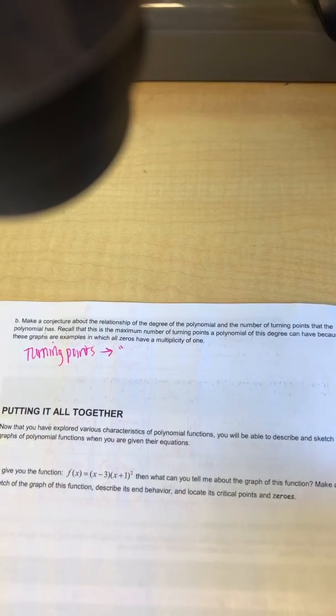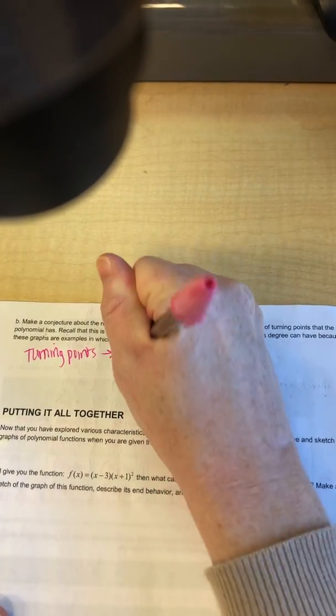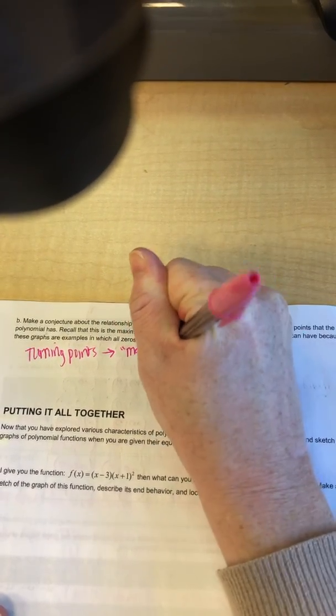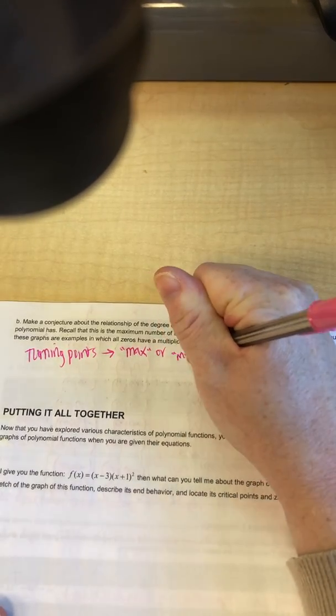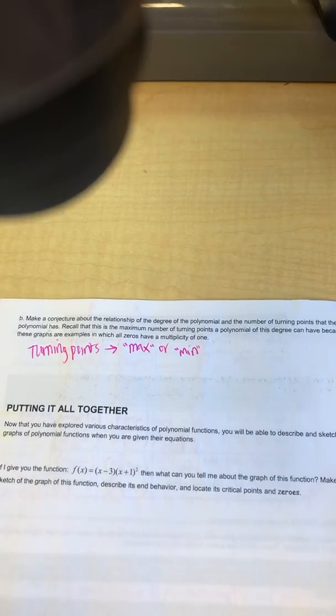The turning points are where it's either a maximum or a minimum. Okay? So I would maybe say that the degree and the number of turning points is also going to give me some kind of indication of how many intervals of increase, decrease I will have.